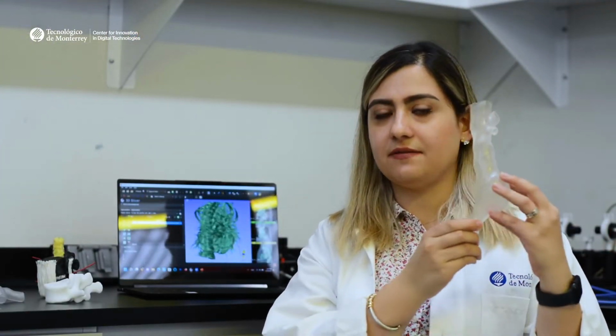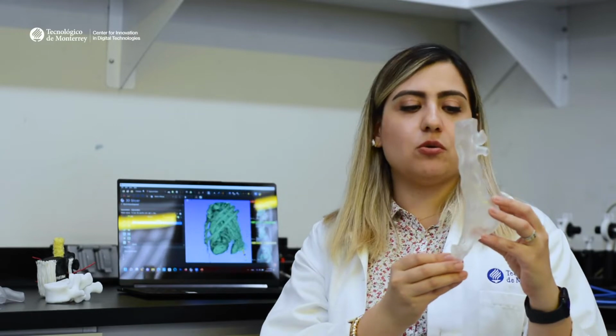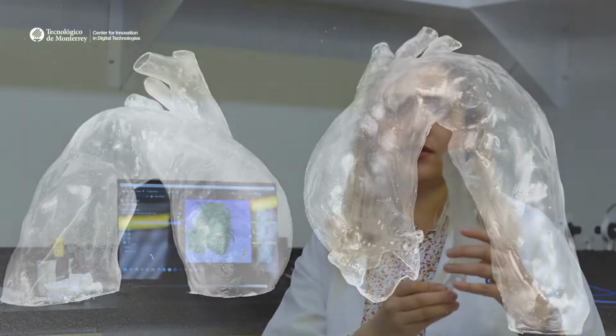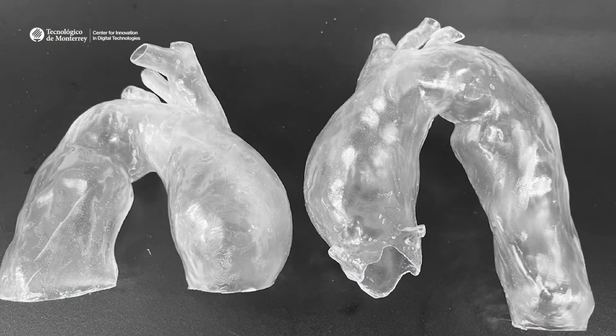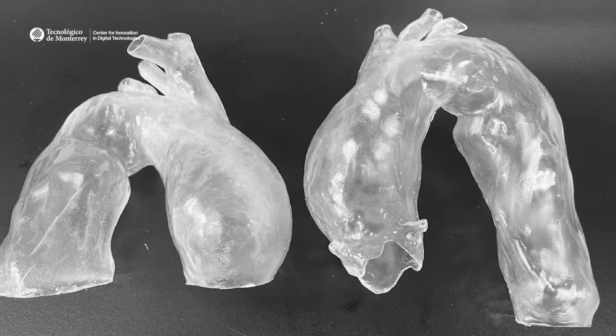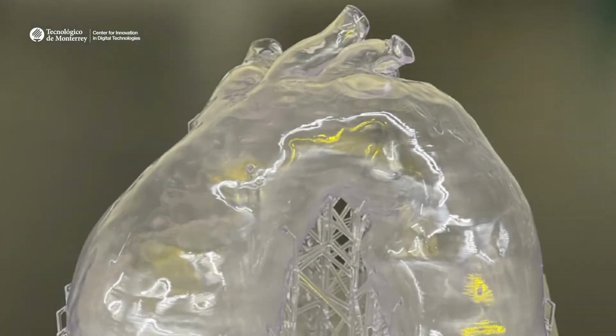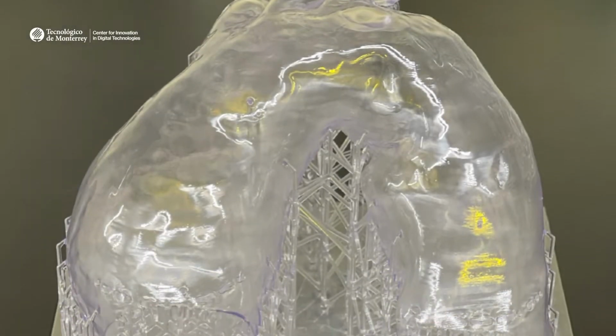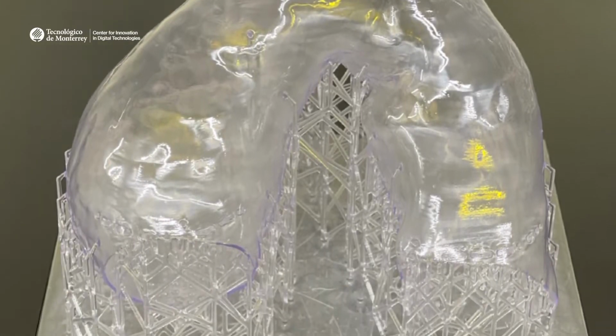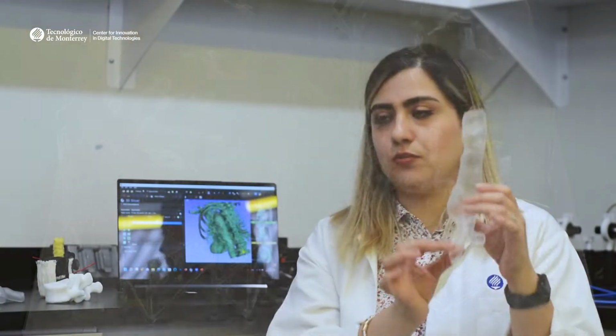For example, this is a model of an aorta and it has a very big aneurysm inside. Of course, 3D printing gives us the opportunity to create any complex geometry with hollow shapes, and we can print whatever we want, in comparison to other conventional methods if we want to produce something like this. So it has too many advantages for the physician.